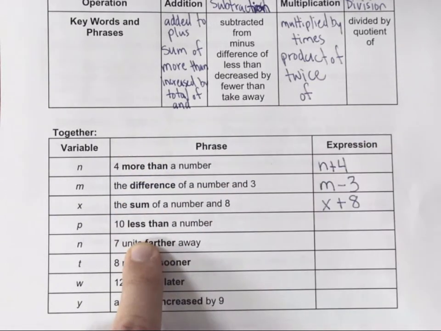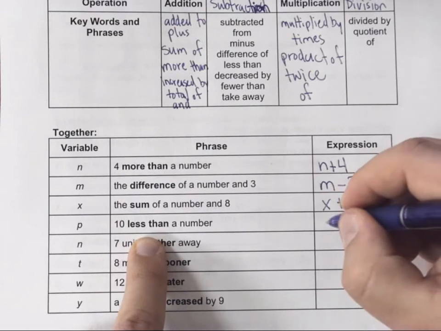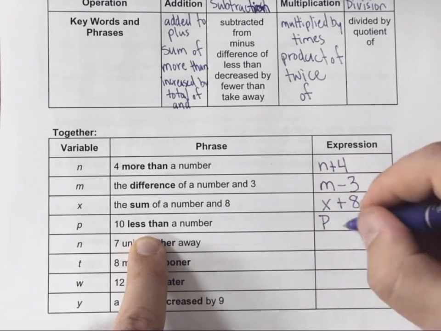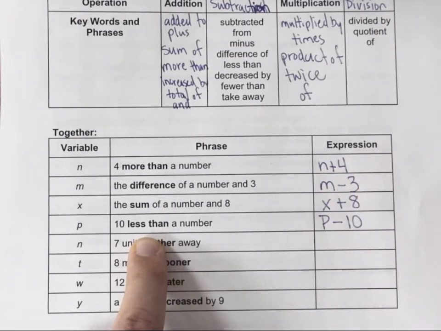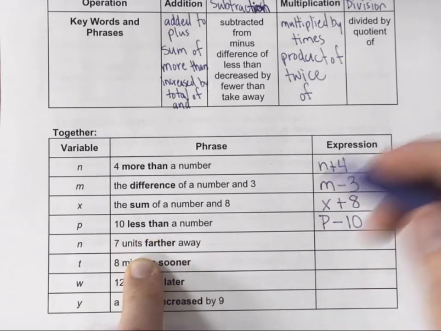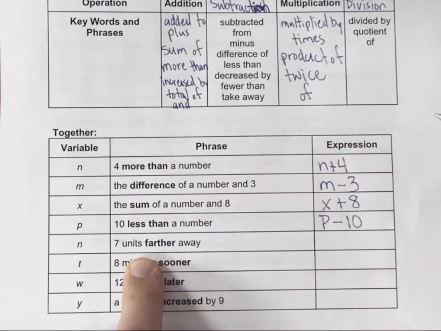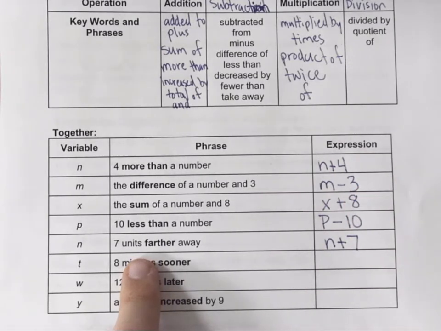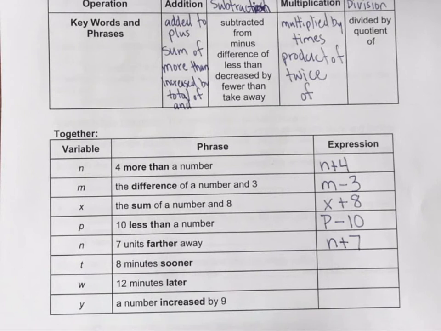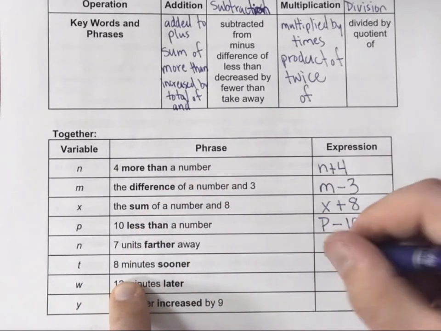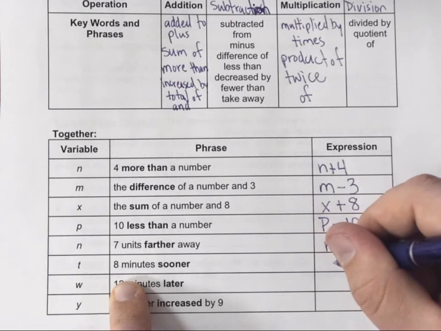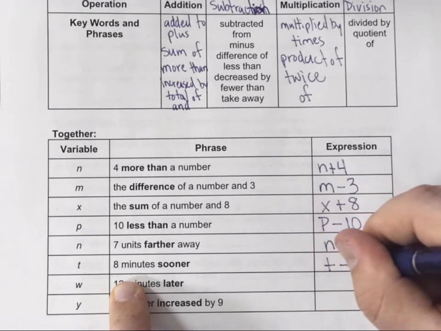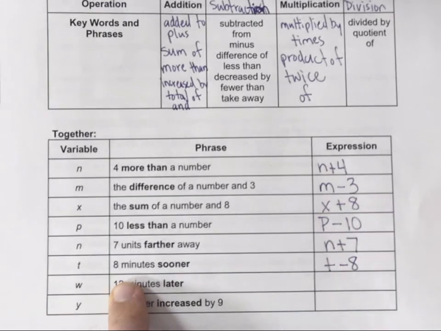We're going to use p as our variable, 10 less than a number. Well, if it's 10 less than a number, then p needs to come first, and it's 10 less than that. So p minus 10. 7 units farther away could imply that you have n plus 7. Okay, 7 units farther away. So we're moving 7 units away from n. What about t? 8 minutes sooner. Well, 8 minutes sooner implies t for time minus 8. 8 minutes sooner means 8 minutes in the past.